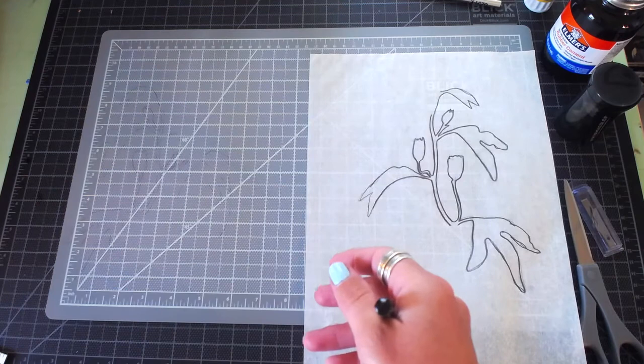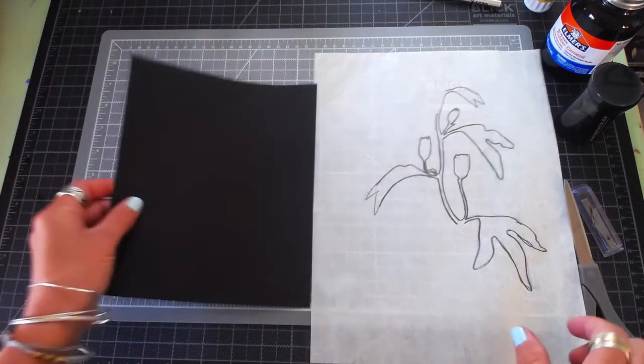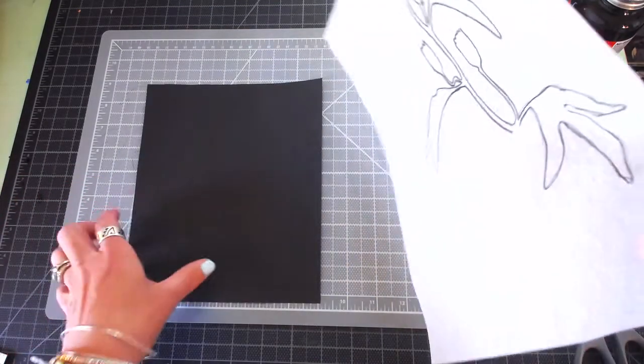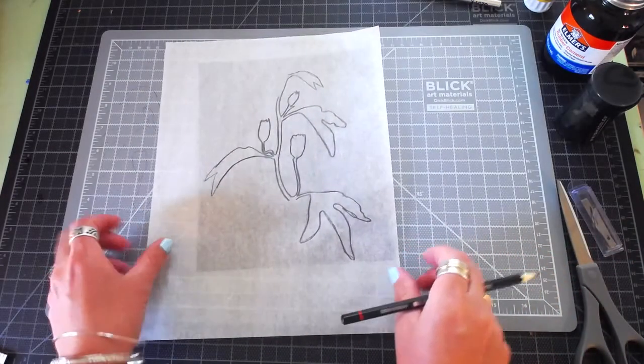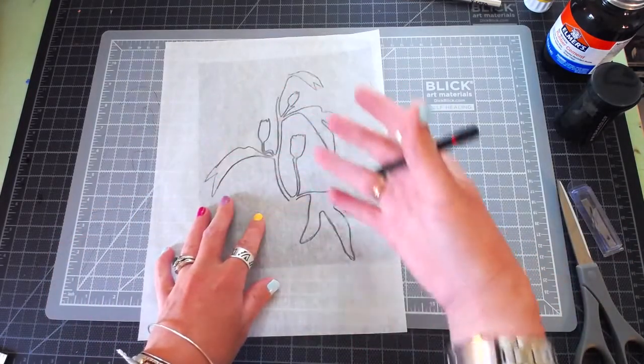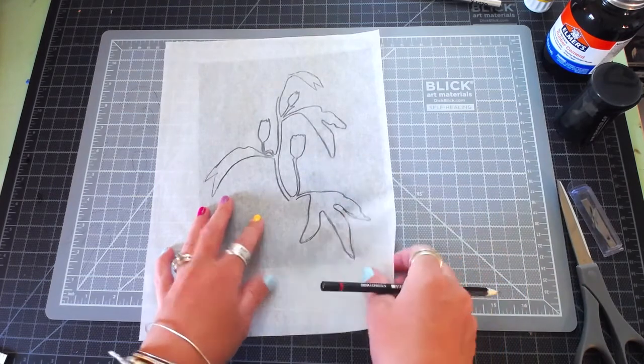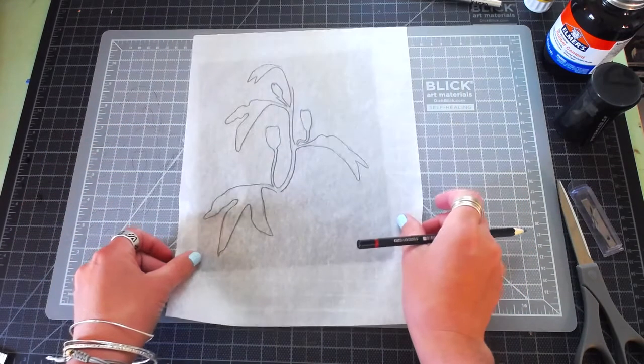Now to transfer over, I'm going to take my black piece of paper, and this is where you can make a creative decision. Either you can keep it the same way that you had it when you drew it and traced it, or you can mirror it. I could flip it either way.